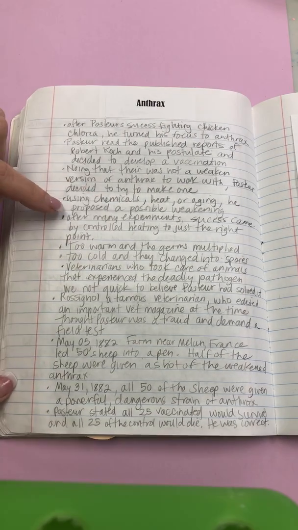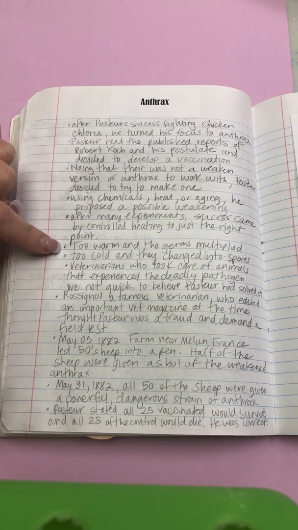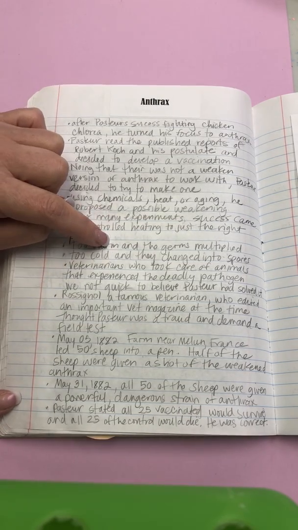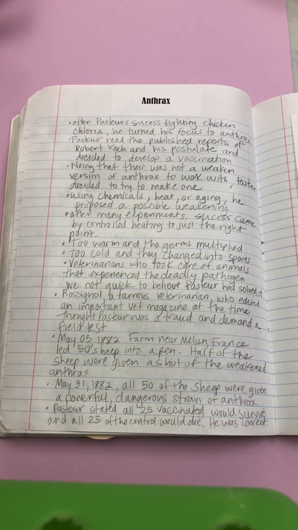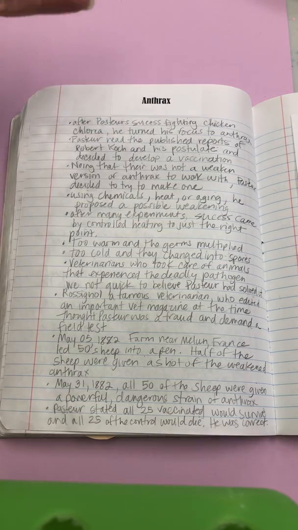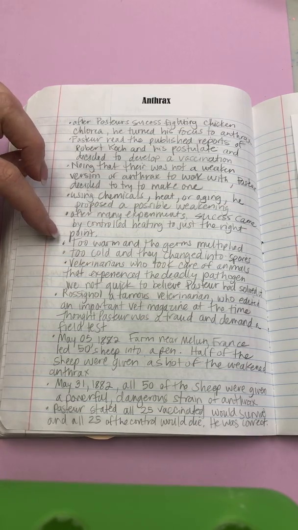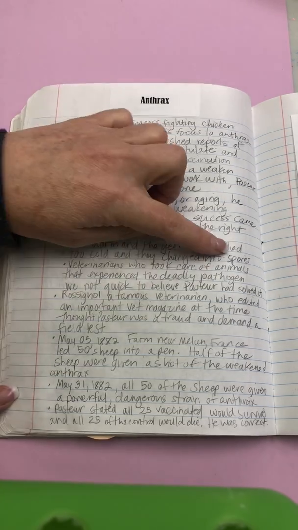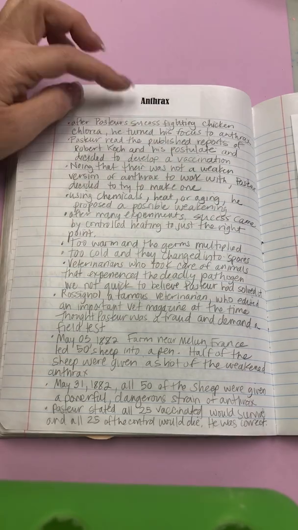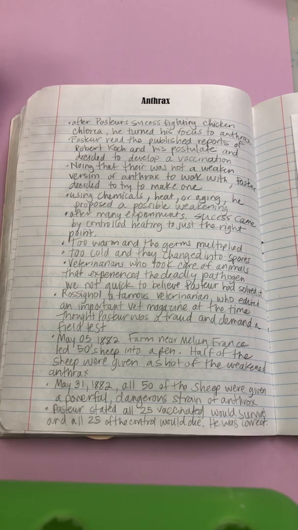So after many experiments, success came by controlled heating to just the right point. Because here's the problem. If it was too warm when he heated the microorganism, and of course you have to take the microorganism out and grow it in a substance, a solution, something that it would continue to grow in, the germs would multiply. If it was too cold, they'd change into their spore form, which again was a problem with anthrax because the spores are so sturdy that they were unstoppable.